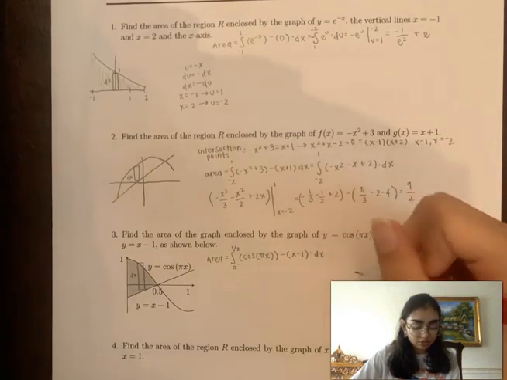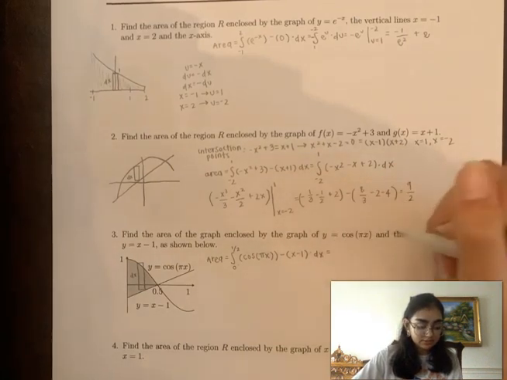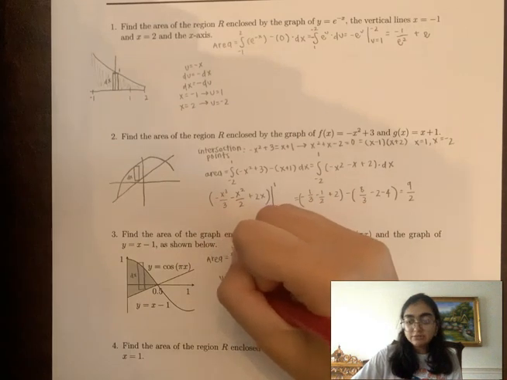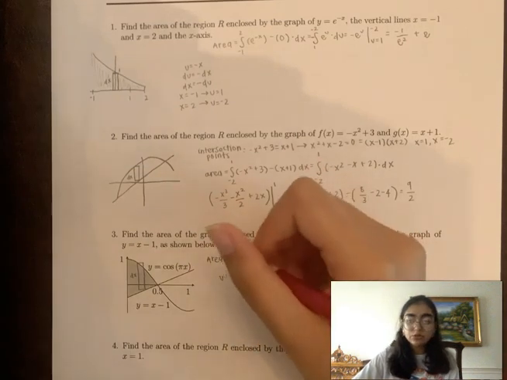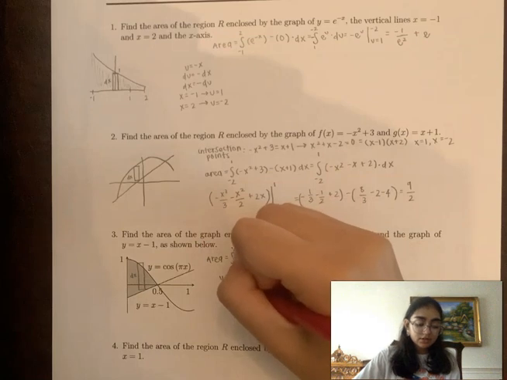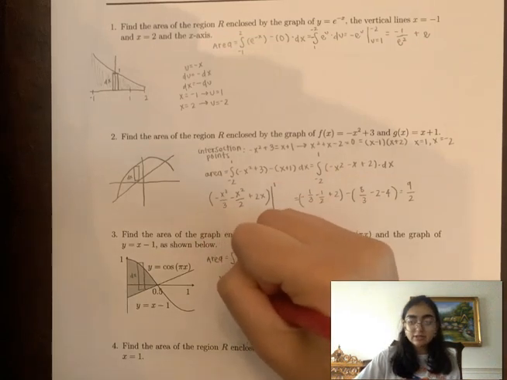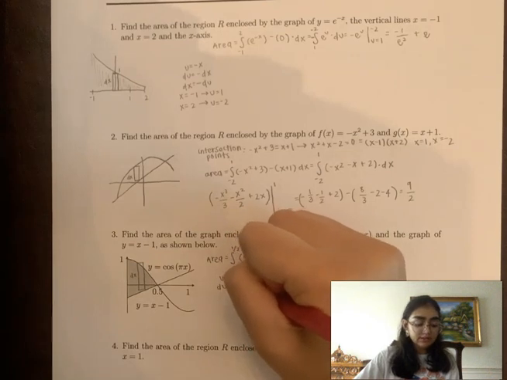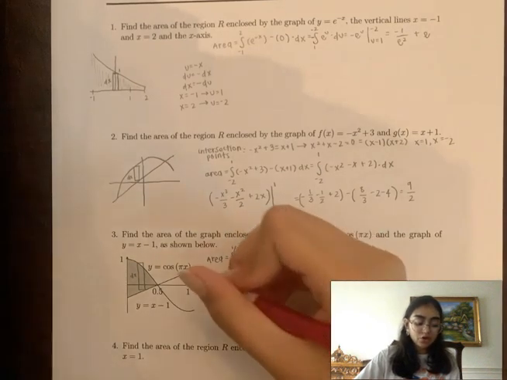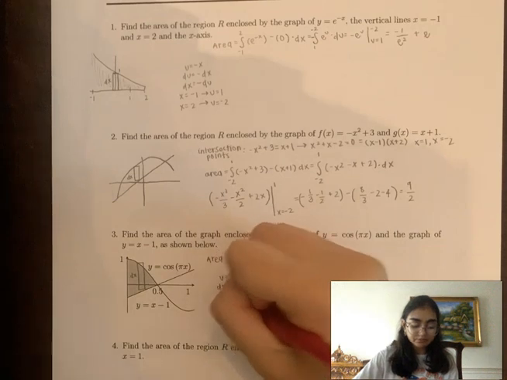To take the integral of cosine pi x, we're going to have to do a u sub. So u is going to be equal to pi x, which means that du is going to be equal to pi times dx. When we isolate dx, we're going to get 1 over pi times du.